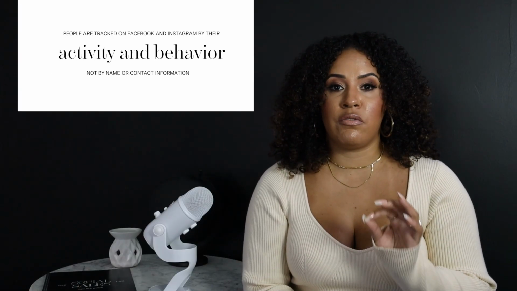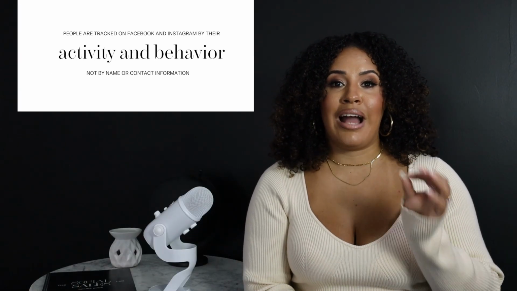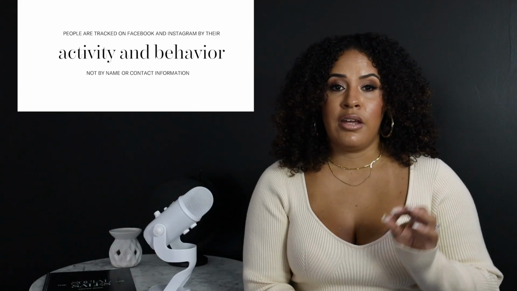This is where we will utilize the keywords or phrases that match what people are looking for, what they're searching or shopping for, what they're interested in, what groups or Facebook pages they like, and the activity that they perform on Instagram or Facebook. Keep in mind, people are tracked on Facebook and Instagram by their activity and behavior, not by name or contact information.